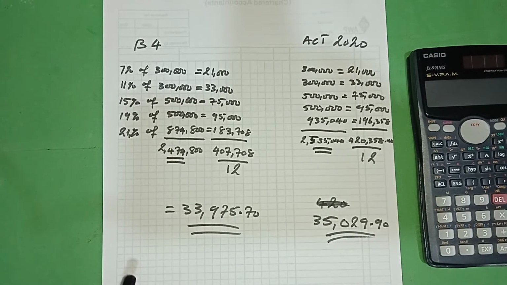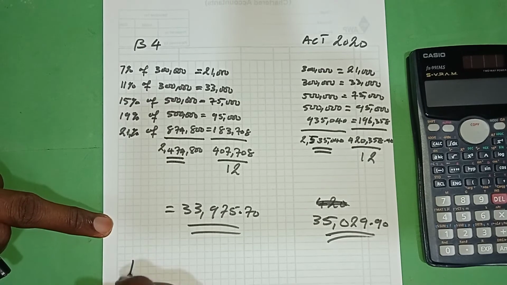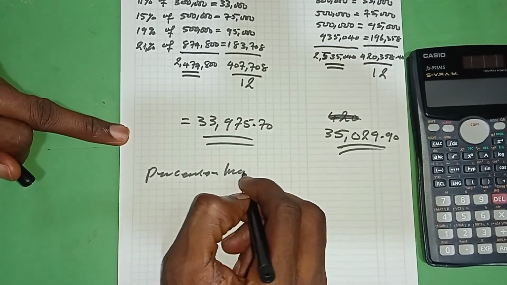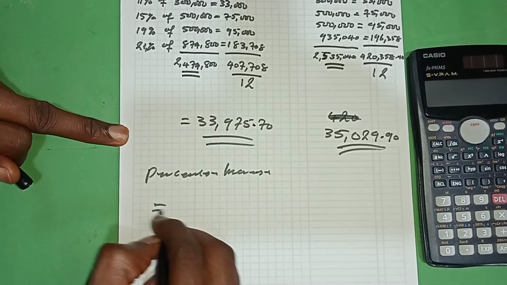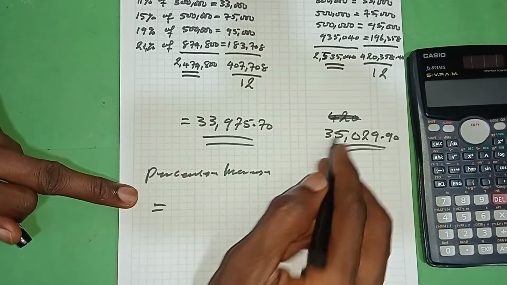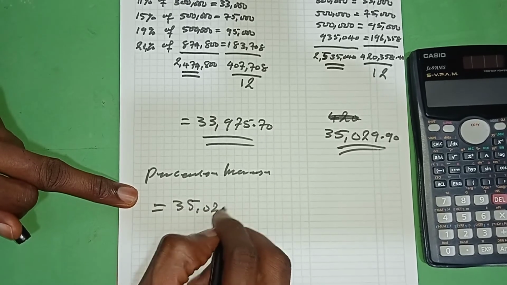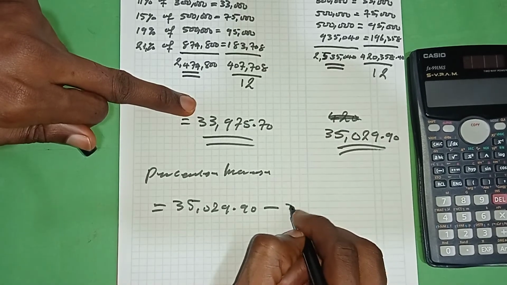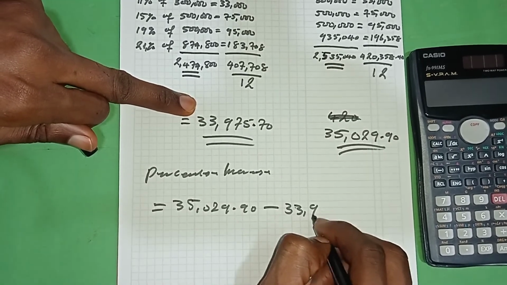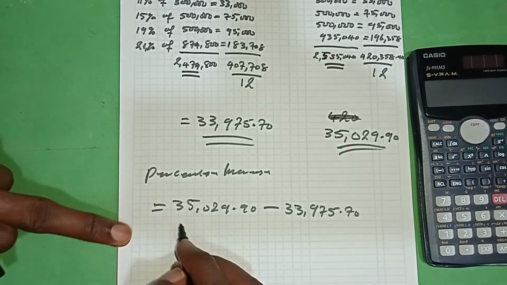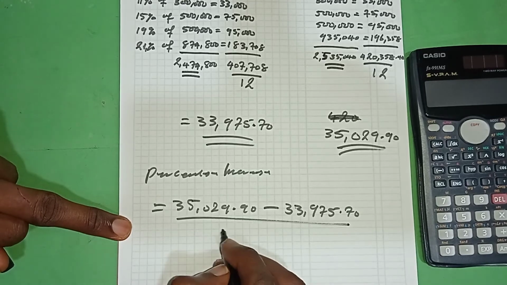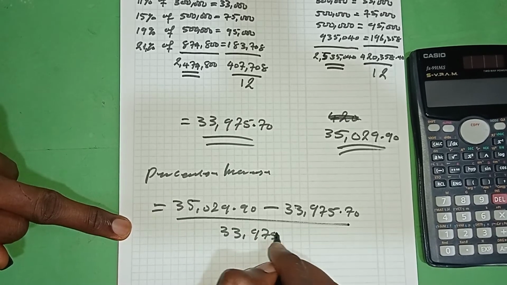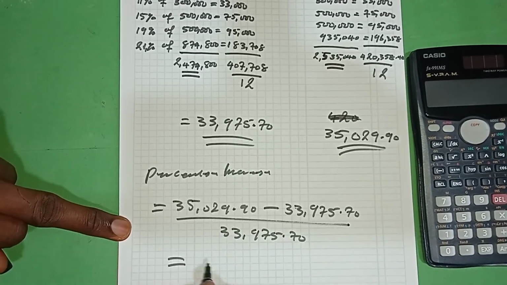Now let us check the percentage increase in these two. The percentage increase is equal to the increase, 35029.90 minus the original amount you were paying before, the old amount, 33975.70, divided by 33975.70.